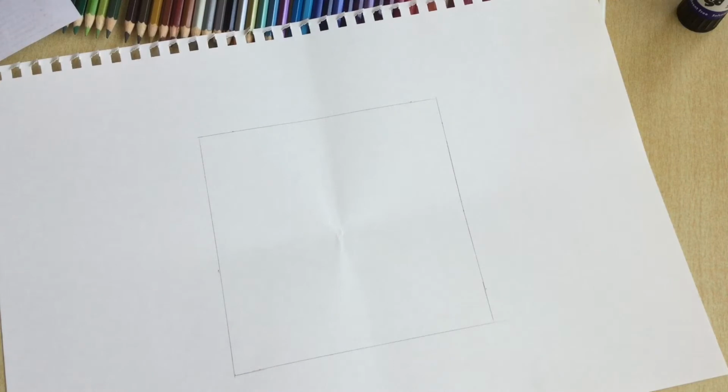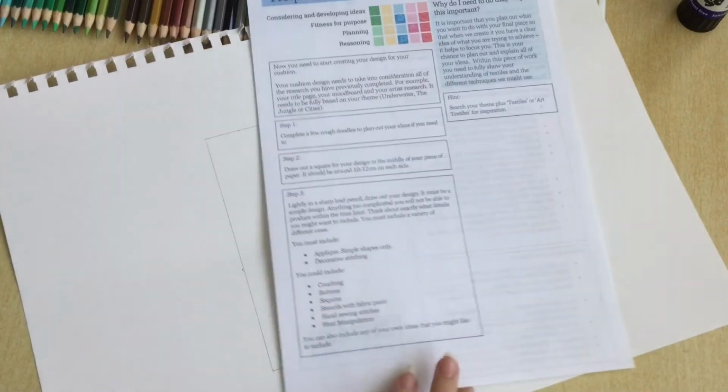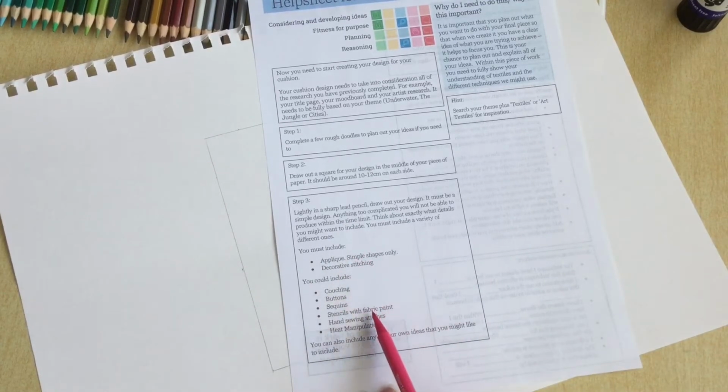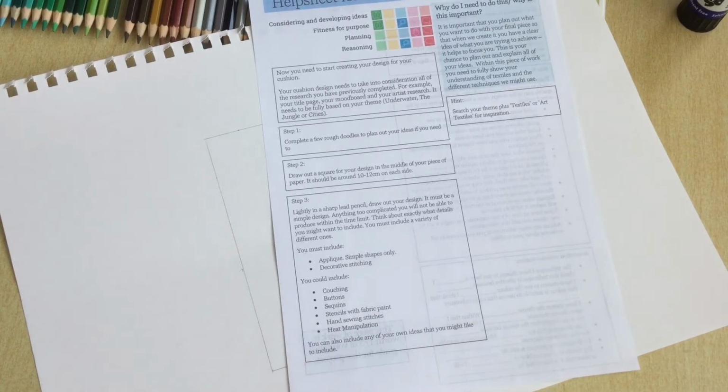Okay, so I'm then going to start thinking about what I might want to add onto here. So I'm going to think of some of the textile techniques we're going to do. So I might decide to do some decorative stitching. I might decide to do some applique. Now all of this is on the help sheet. So if you have a look here, there's some information about what you could do. And later on, the help sheet you will see has some examples of some sections and some details that you could also include.